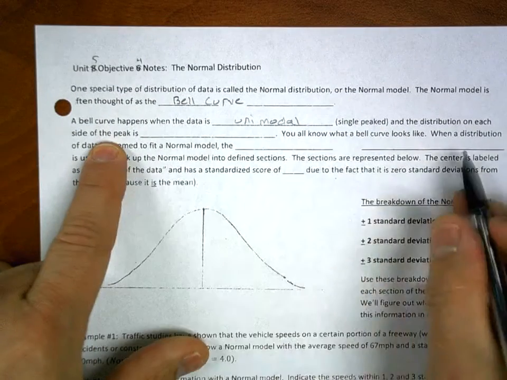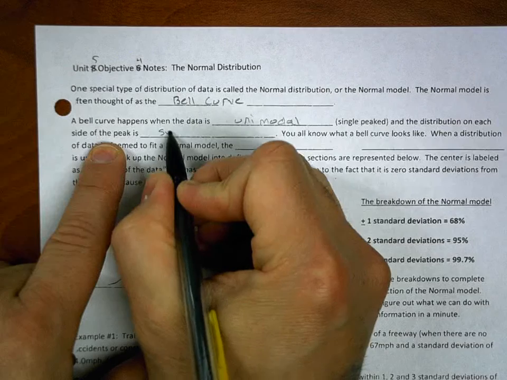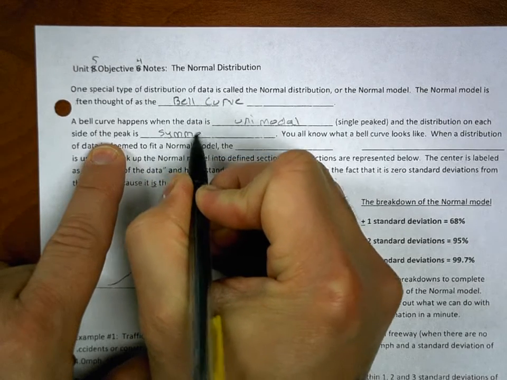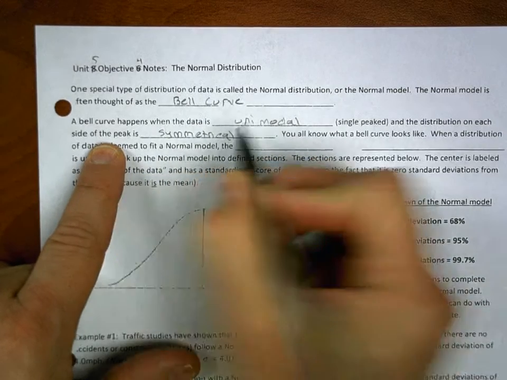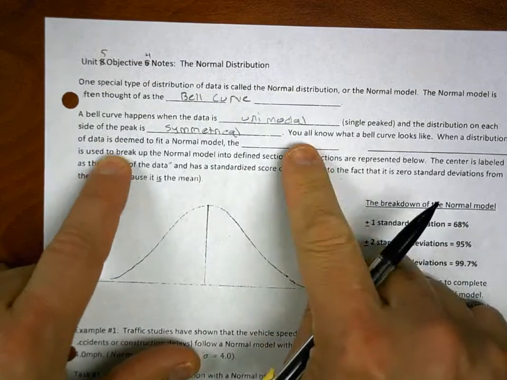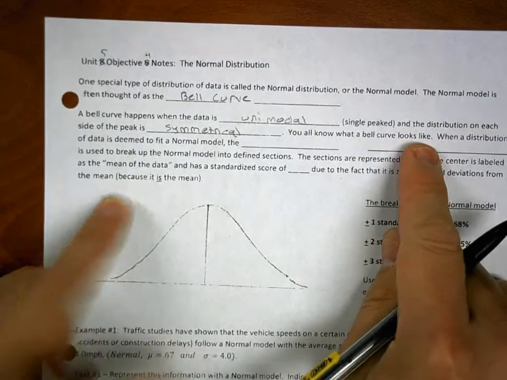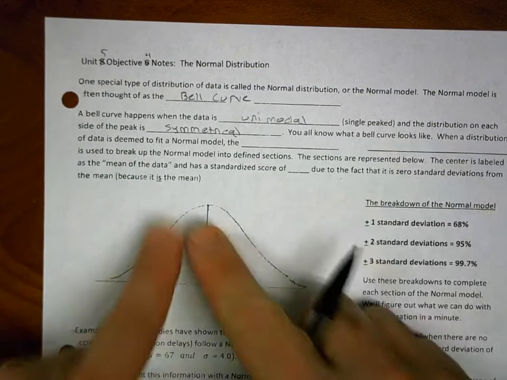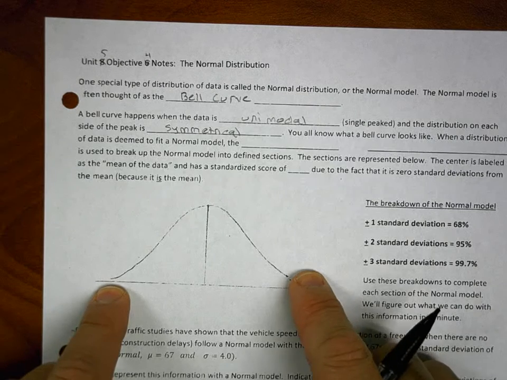On each side of the peak it is symmetrical. You all know what a bell curve looks like. There's our bell curve right there. It's even on both sides.